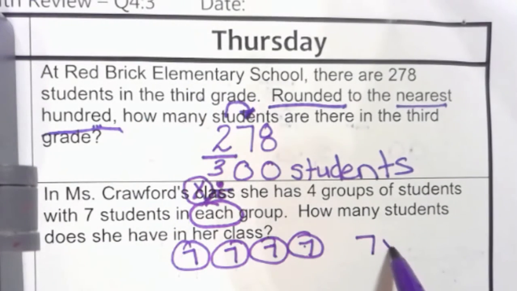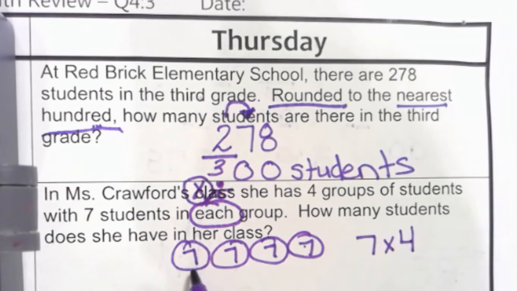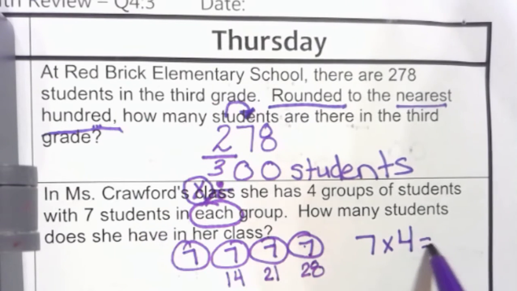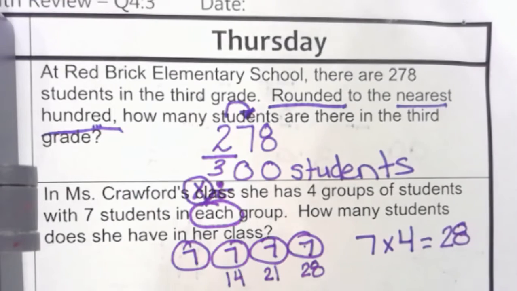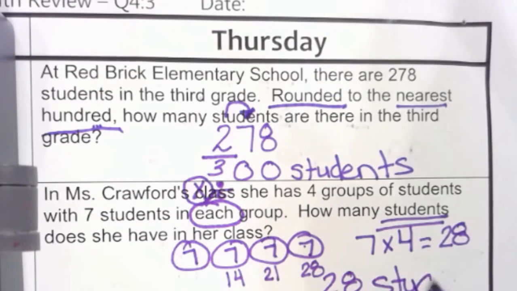Multiply. 7 times 4. 7 plus 7 is 14. Plus 7 is 21. Plus 7 is 28. 7 times 4 is 28. Let's label it. 28 students. How many students? 28 students. All right, Miss Powell.